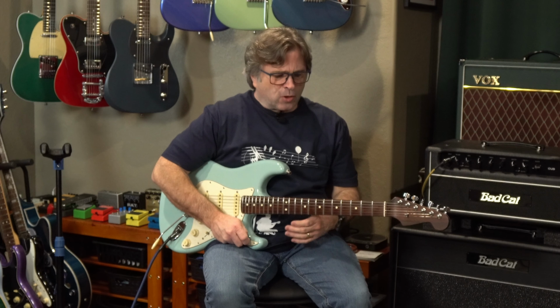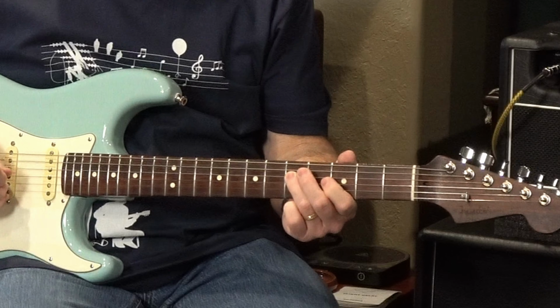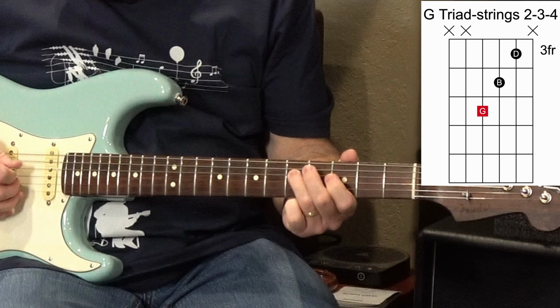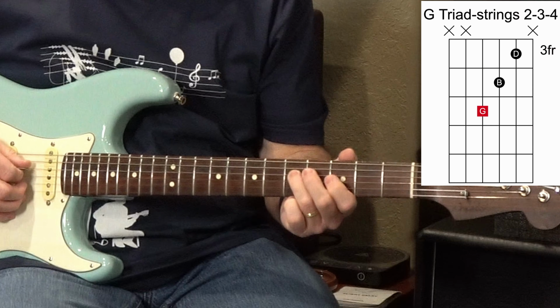Okay, so the triads exist in 3 different inversions. There's the root, the 1st inversion, and the 2nd inversion. So the 1st inversion, we've got the root here on the D string, and so that means that our G note is going to be the 1st note.